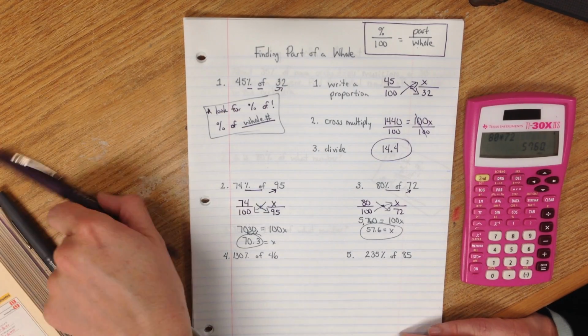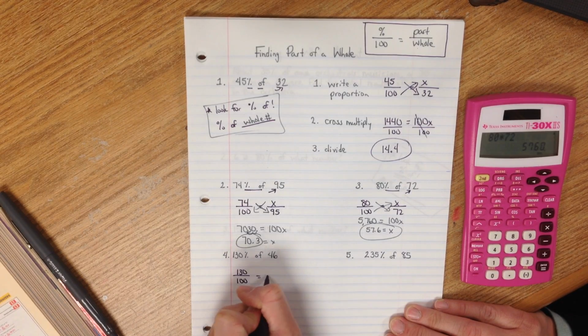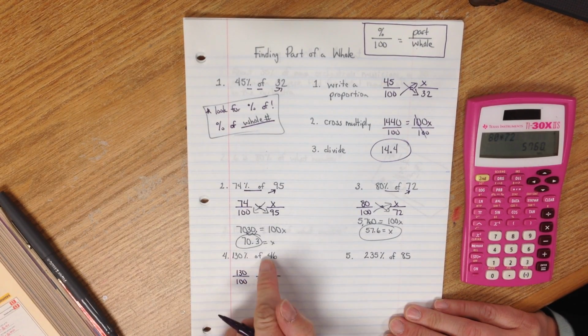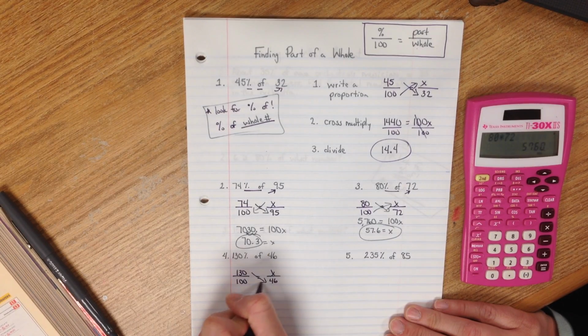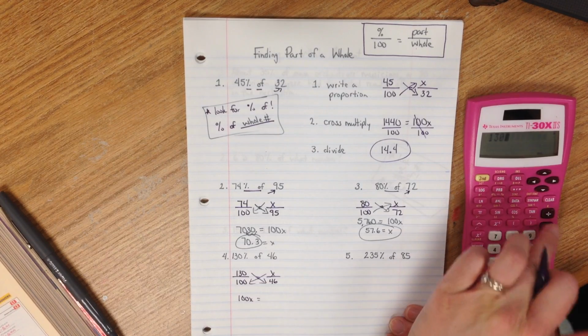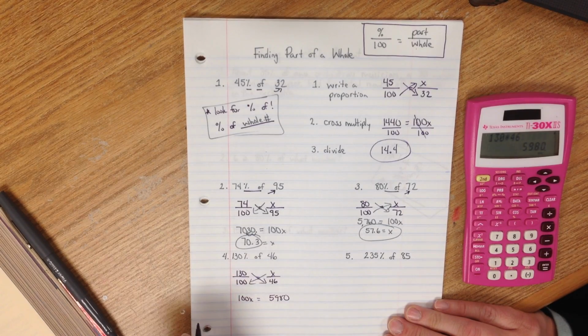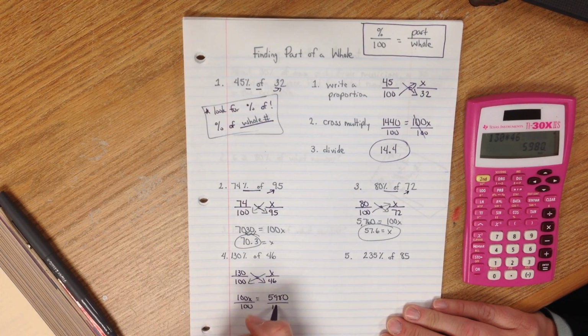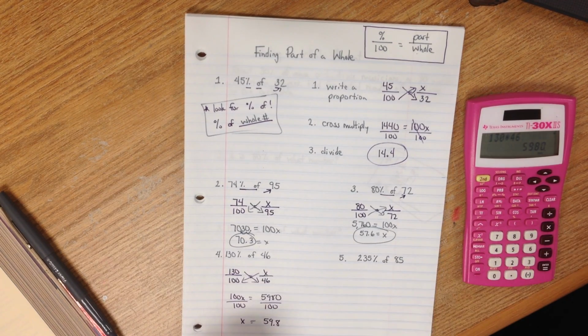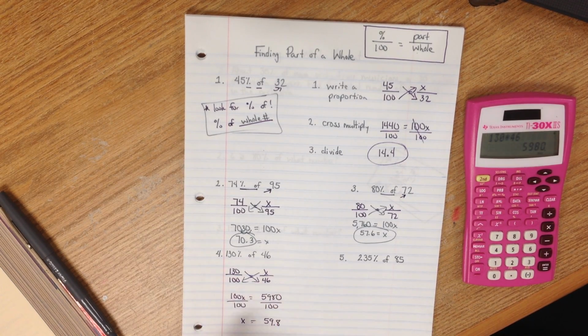For 130% of 46, I'm going to do 130 over 100. 46 on the bottom there because that's my whole. And so then I'm going to do 130 times 46. I get 5,980. Divide both sides by 100. And so x equals 59.8. So since I was finding 130% of 46, that's more than 46. So it makes sense that my answer would be higher than 46.